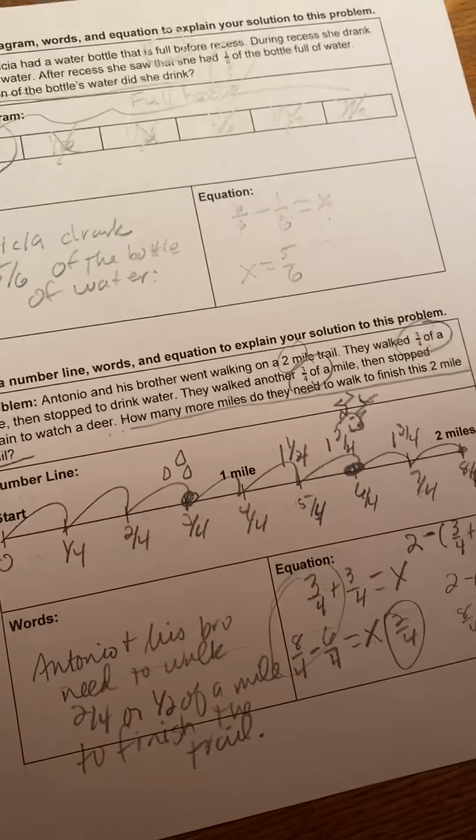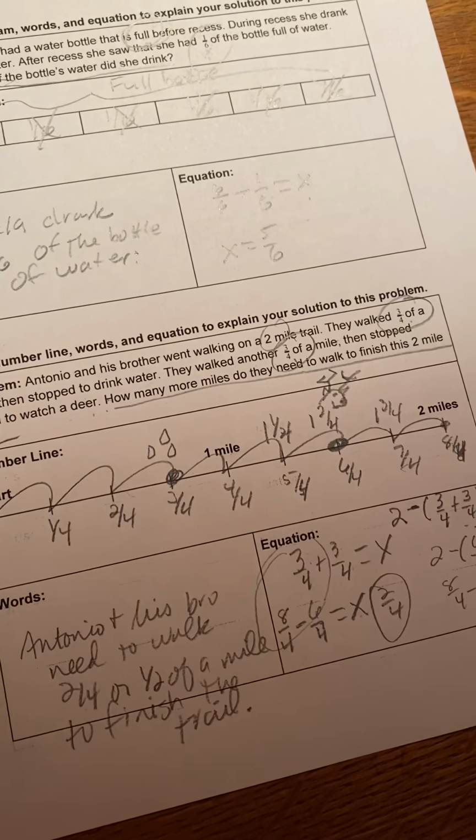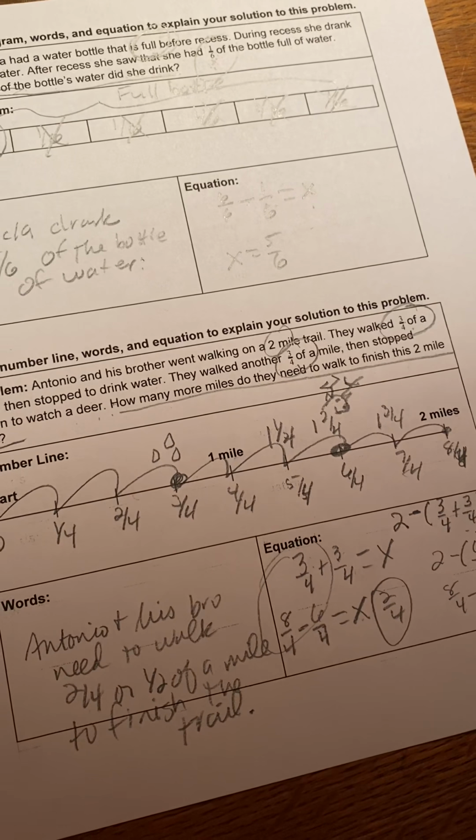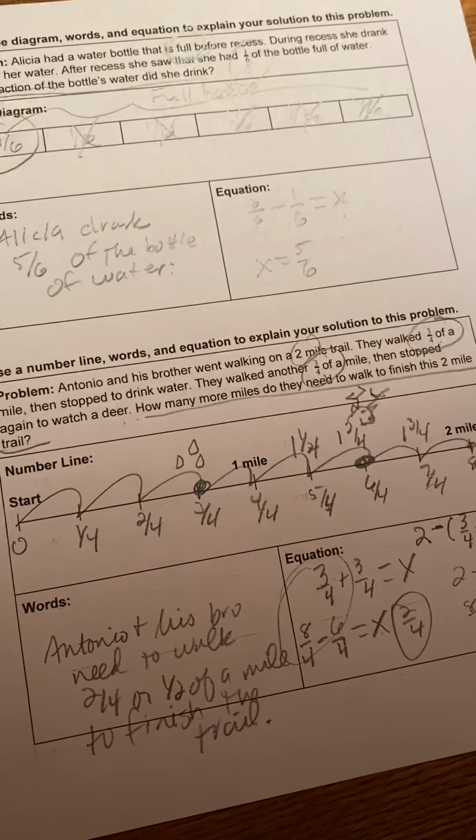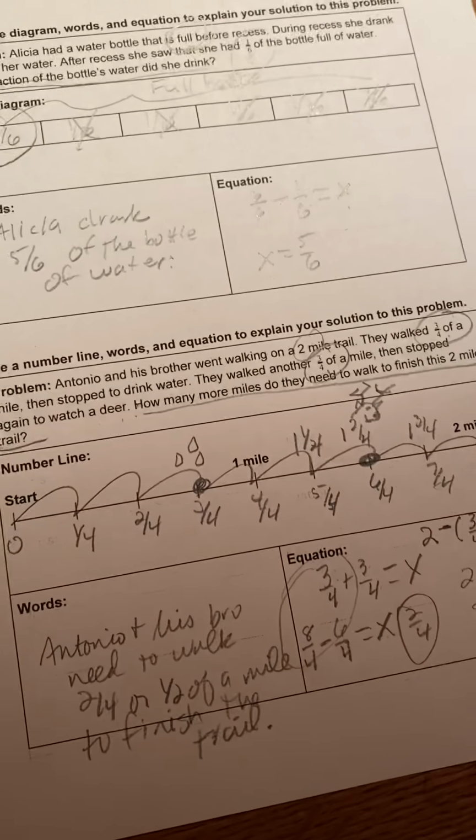Your parents also have a link in their emails where you can hopefully print that off and work on the printed copy. If not, you're going to have to kind of draw these boxes and go from there to show your work. So it's going to take you a little longer.